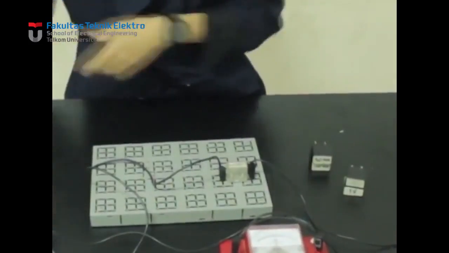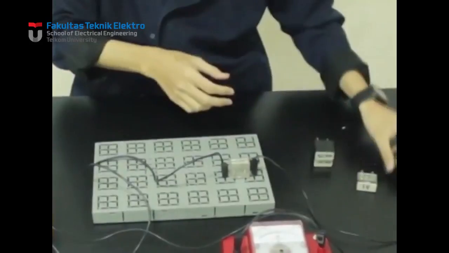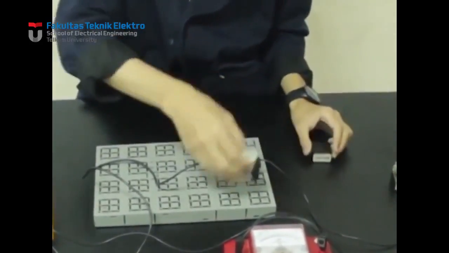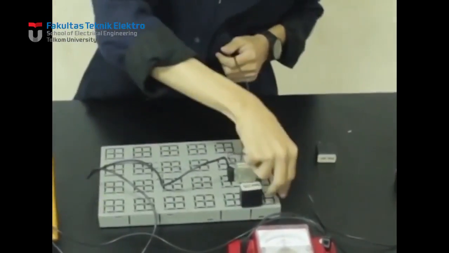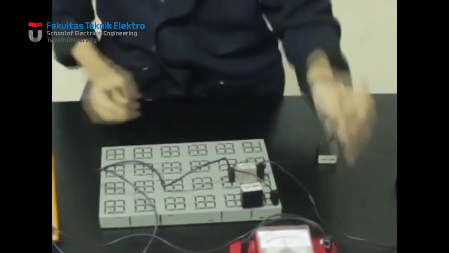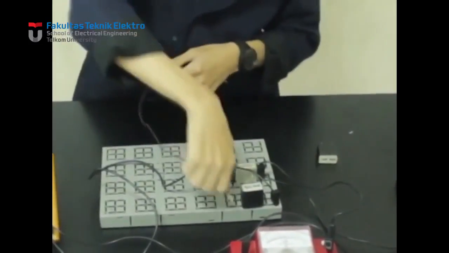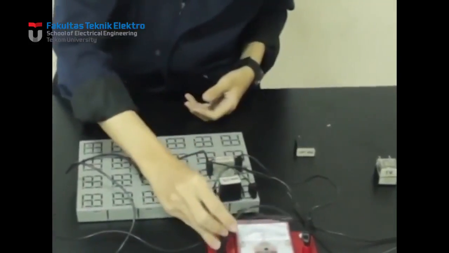The difference in this submodule is that we will use the help of a shunt resistor, where the shunt resistor is a resistor parallel to the galvanometer. To parallel it, we only need to install the shunt resistor anywhere on the socket grid and then parallel it with the galvanometer.